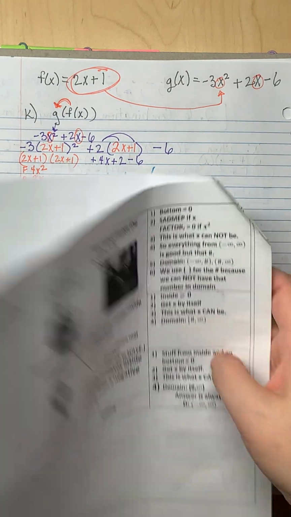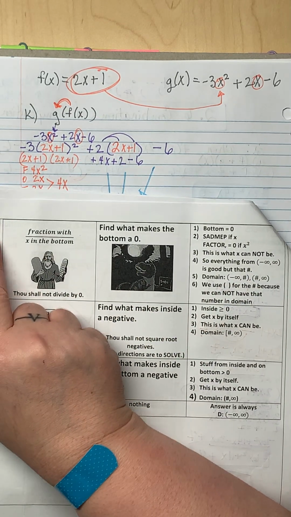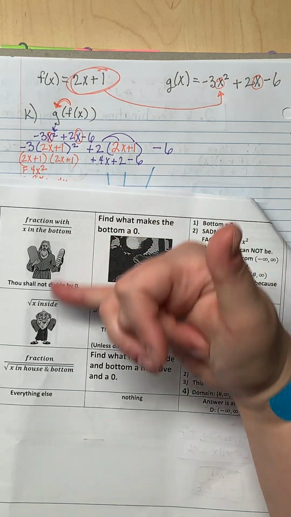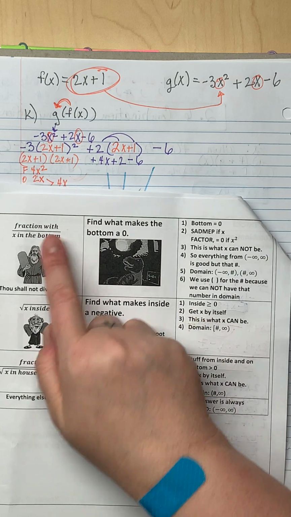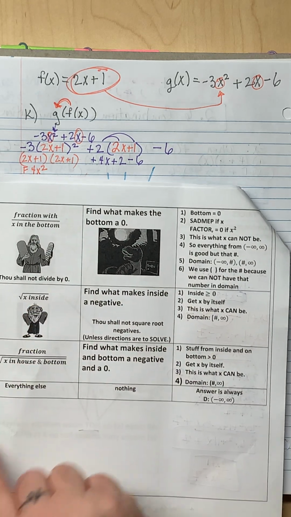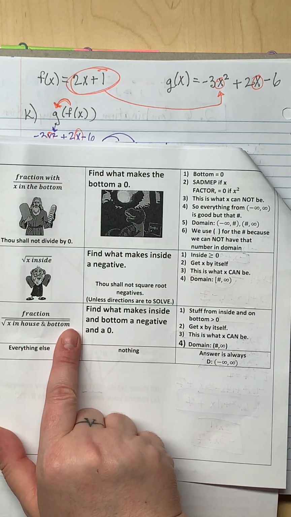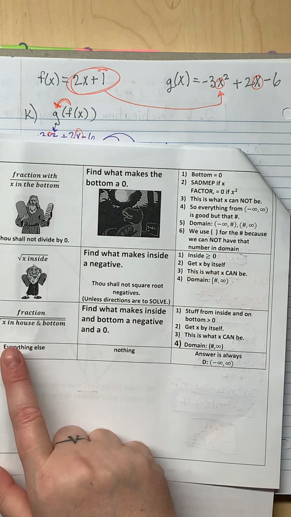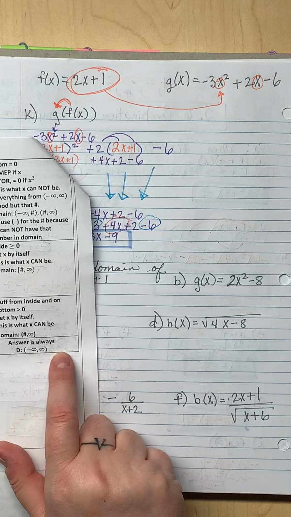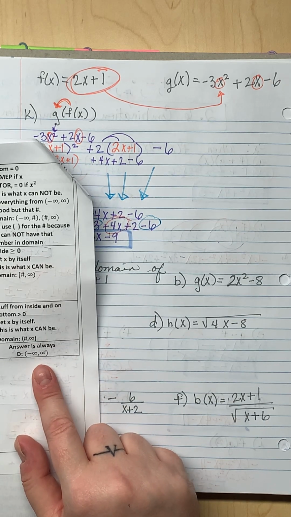And here it is. In the tricks, it says domain of an equation. So first, there's only 4 cases. You either have a fraction with x in the bottom, x inside a square root, a fraction with a house in the bottom, or everything else. And everything else, the answer is always negative infinity to positive infinity.